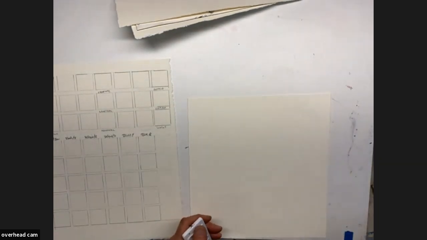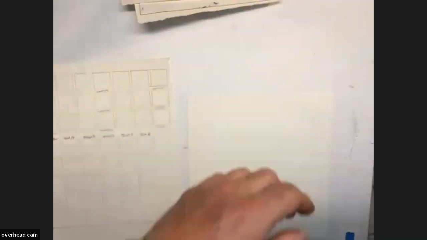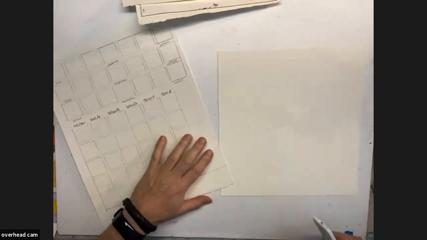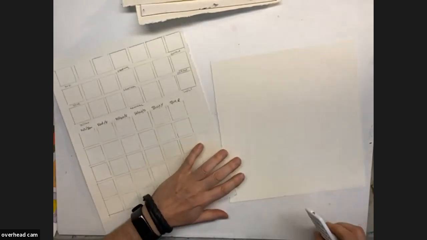How's the lighting on my camera? Is it okay? A little dull? It's a little dull. Just a little, yeah. Okay, let's. That should be better, right? Right. Okay.